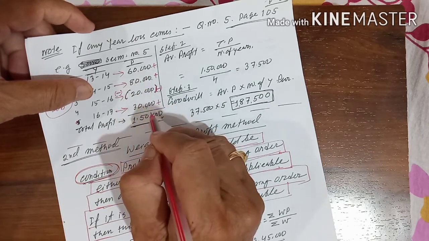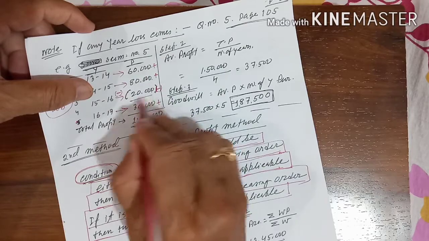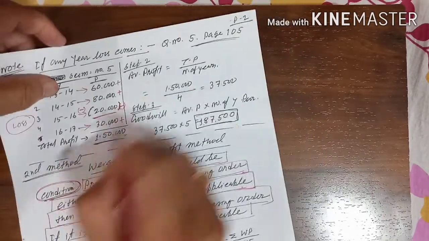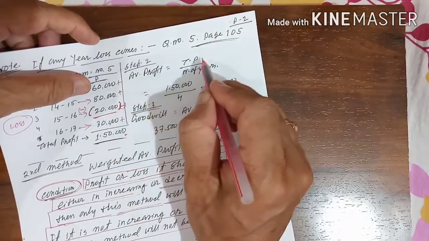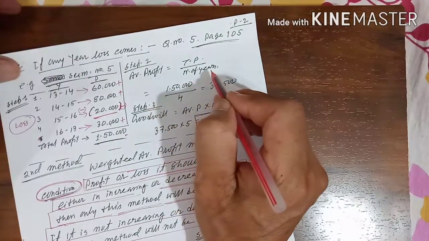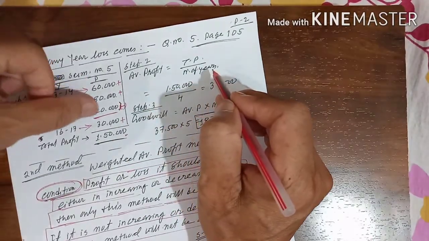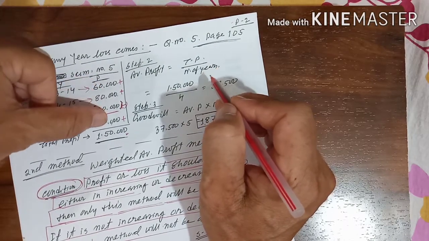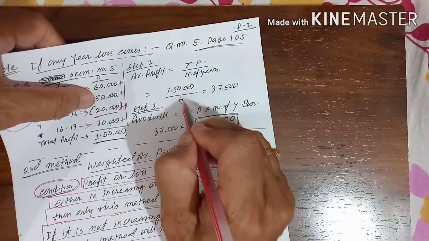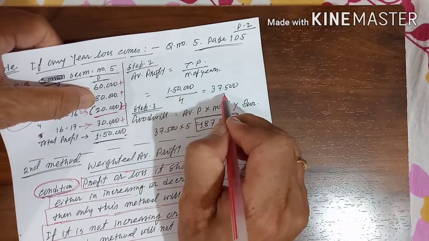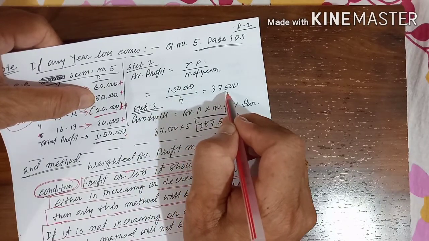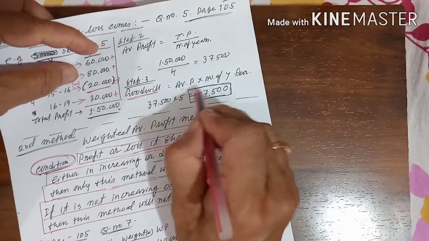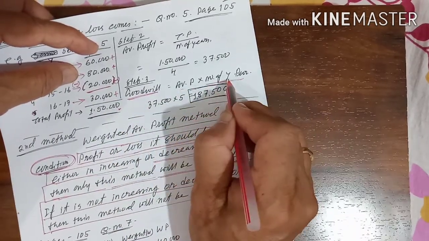Whatever profit is coming, you add all this profit, then deduct the loss, that is your total profit. And second step is the same: average profit is equal to total profit by number of years. The number of years is 4: 1, 2, 3, 4. So 1,50,000 divided by 4 is equal to 37,500.